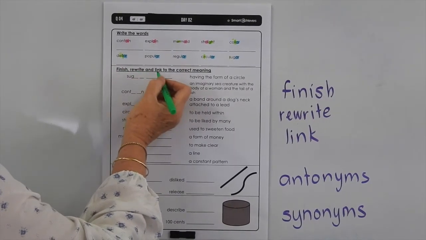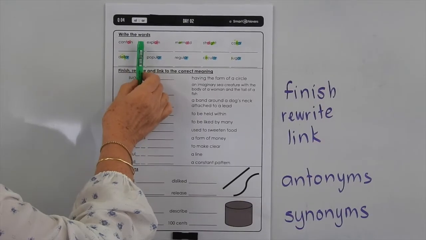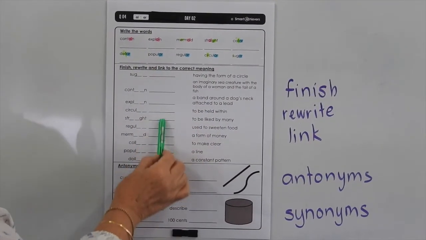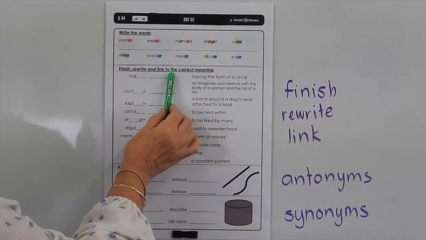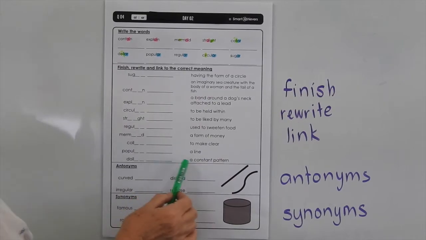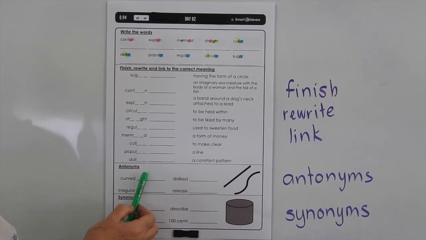So finish, rewrite and link to the correct meaning. So you've got to use the phonograms from above to finish off these words. Then write the word again. I'd use different colours if you can to link each word to its correct meaning. It'll make it much easier for you to follow and for the marker to mark at the end of it.